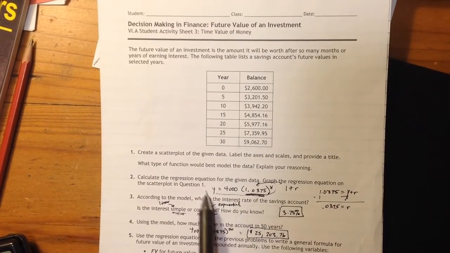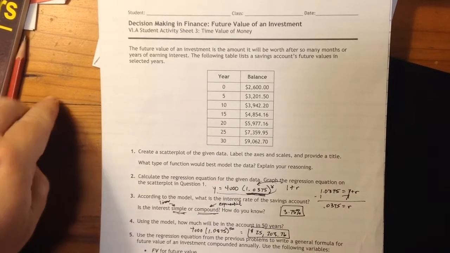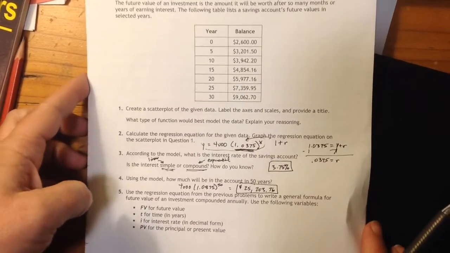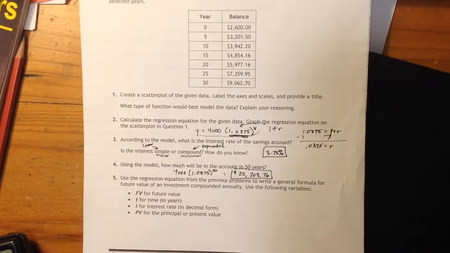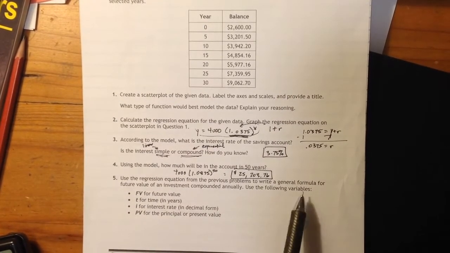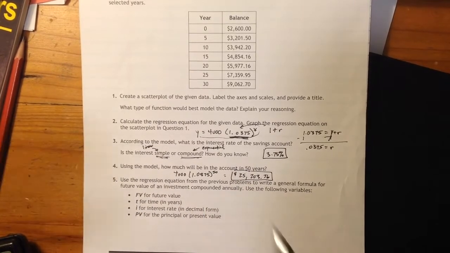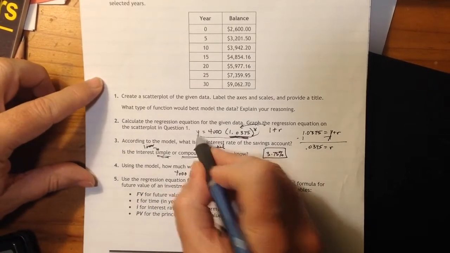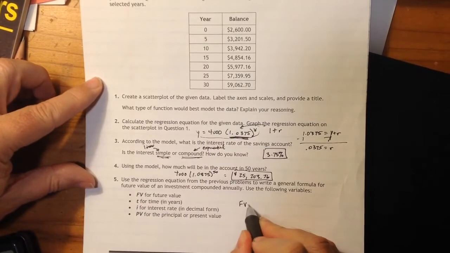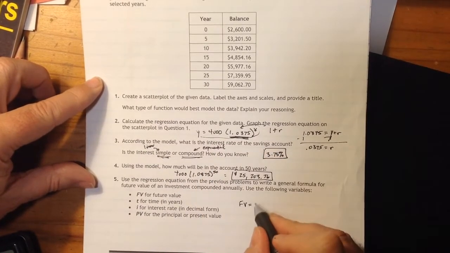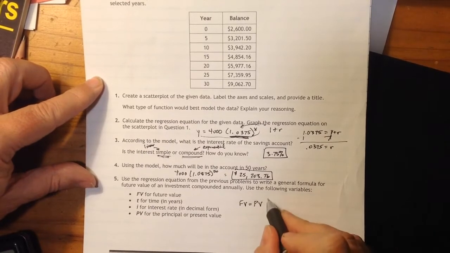So, looking at this regression equation here, we want to write a general formula for future value of investment compounded annually. All right? So, y is my future value. 4,000 is my present value. What is it worth right now?